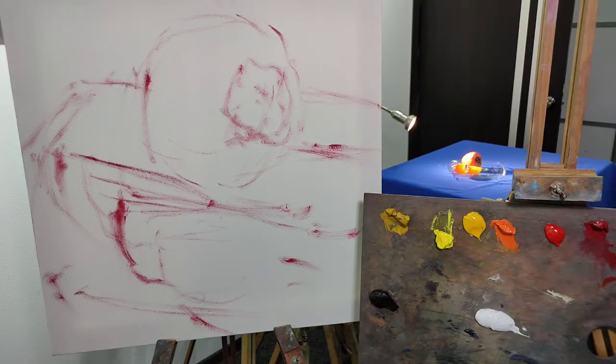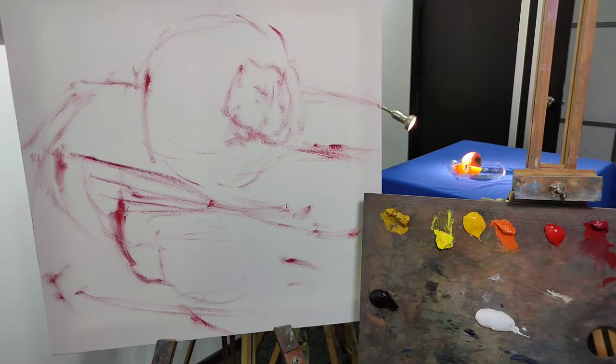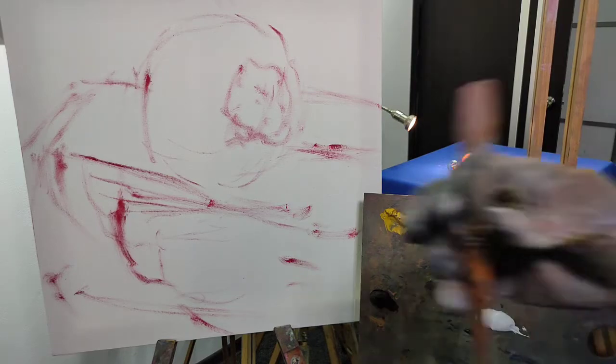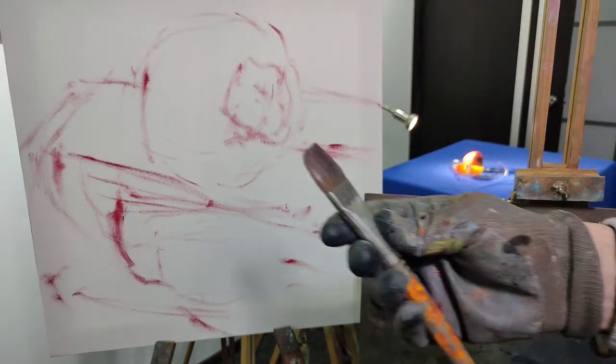Well, that's the beginning, and for my next step, I need to cover the whole canvas with color as fast as possible. So I'm going to use the widest brush I have in my possession, and this brush is made of bristle. Bristle holds as much paint as possible. Here is my bristle brush.